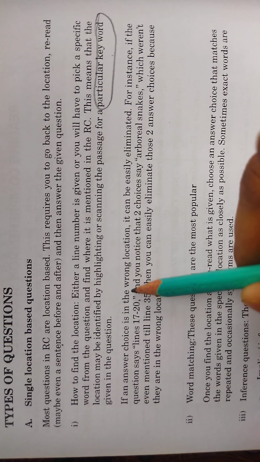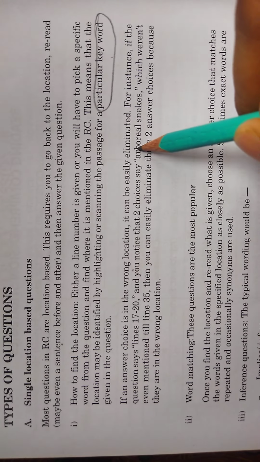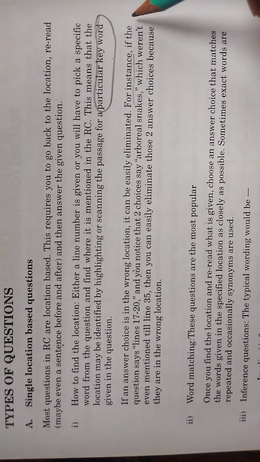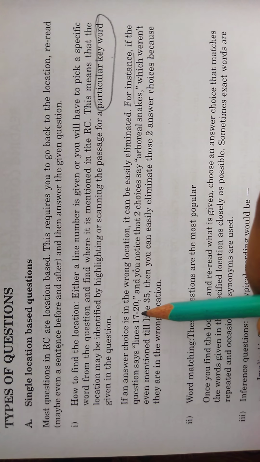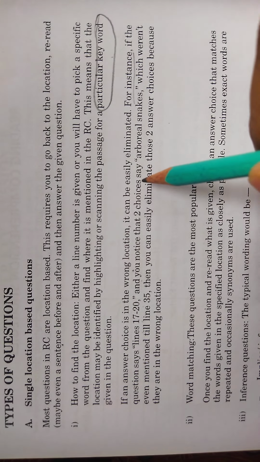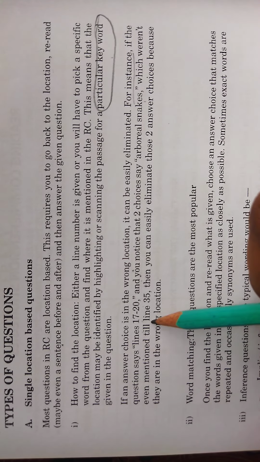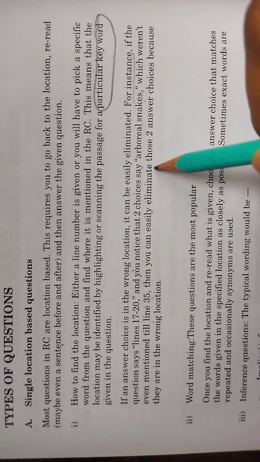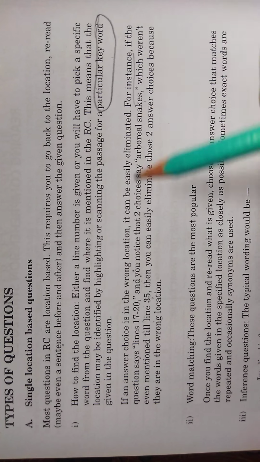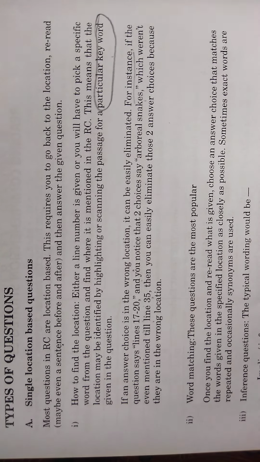If an answer choice is in the wrong location, it can be easily eliminated. For instance, if the question says lines 17 to 20 and you notice that two choices say arboreal snakes, which were not even mentioned till line 35, then we can easily eliminate those two answer choices because they are in the wrong location.